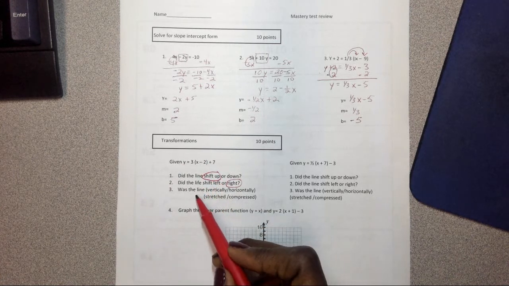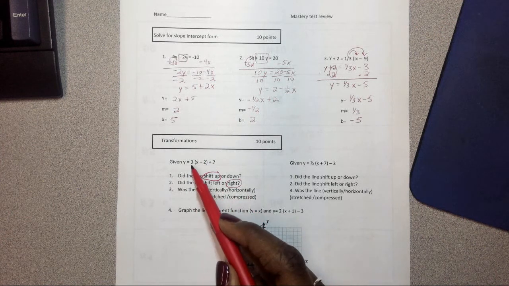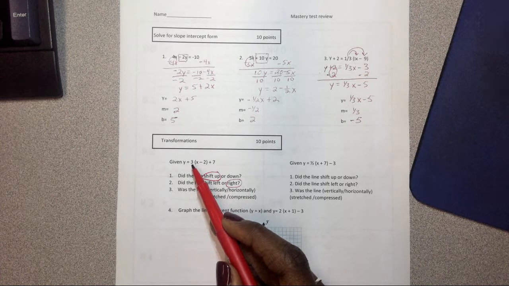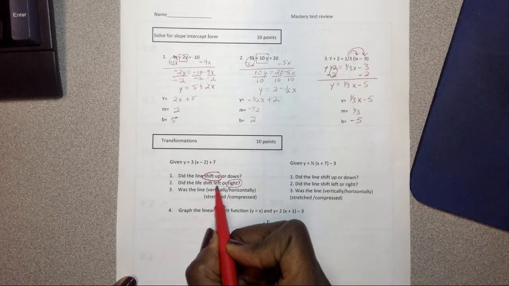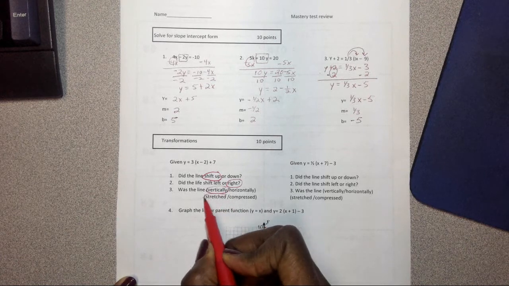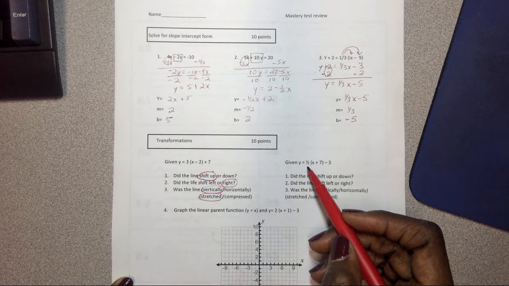And then lastly it says, was the line vertically or horizontally stretched or compressed? The number out here in front, you can think of that as like the slope. The bigger it is, the more stretch we get. If it's a fraction, then it's going to be a compression. So this is going to be a vertical stretch. Okay? And then I look at the next one.